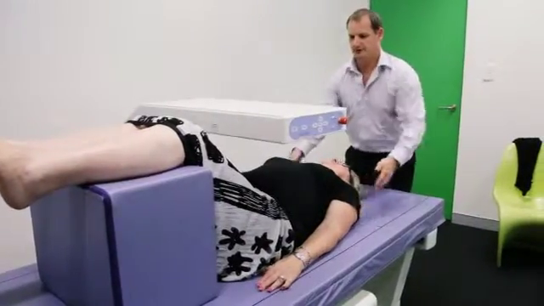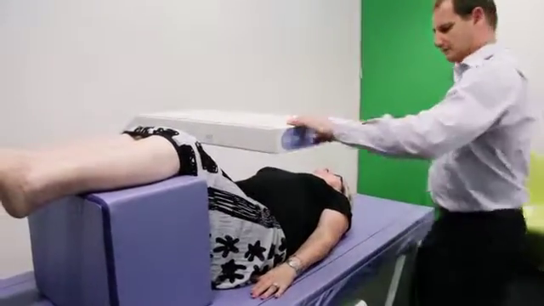As you've seen from today, the bone mineral density scans of the lumbar spine and proximal femur are simple, quick and easy to do. Our technicians here at MeasureUp, either in the city clinic or in one of our mobile vehicles, will do everything they can to look after you.